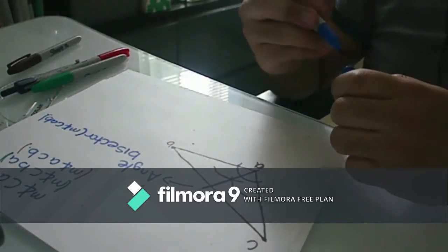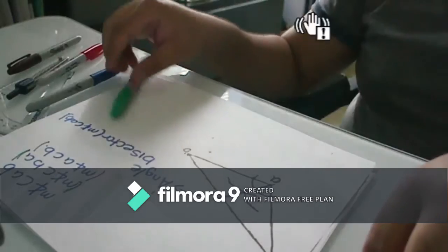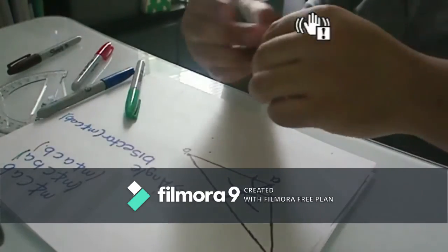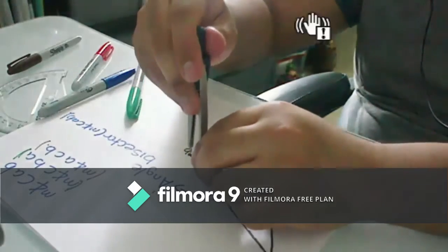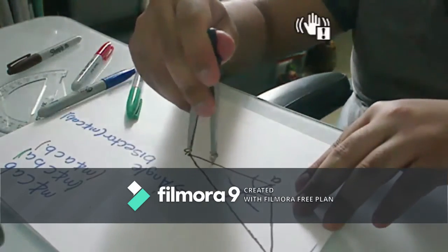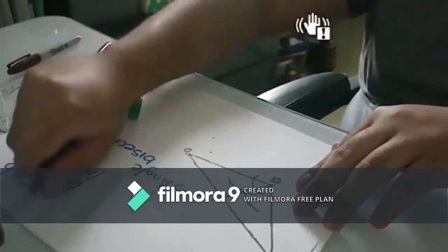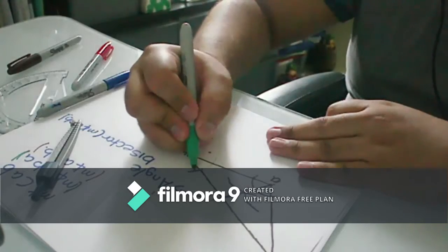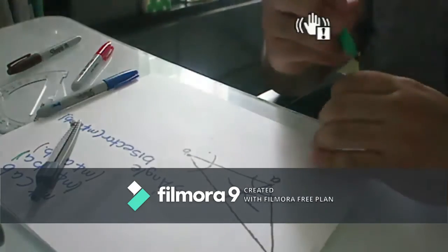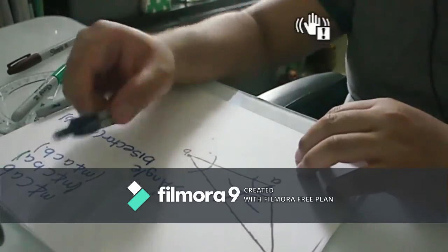Okay, that's one. And let's do the other one in green. So here, yet again, get our nice compass and let's make a half circle. Beautiful. Same exact steps.